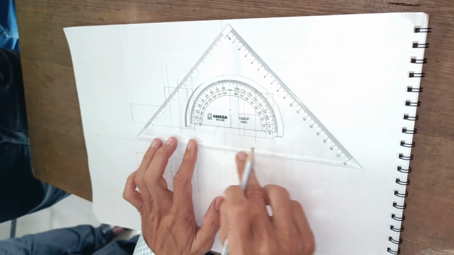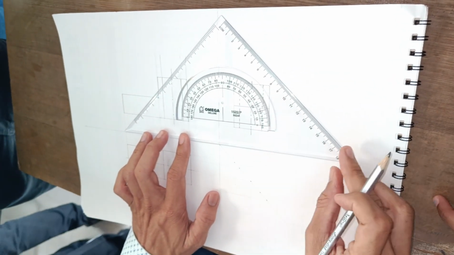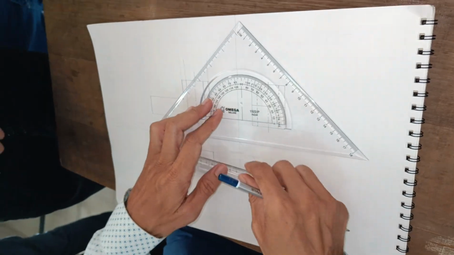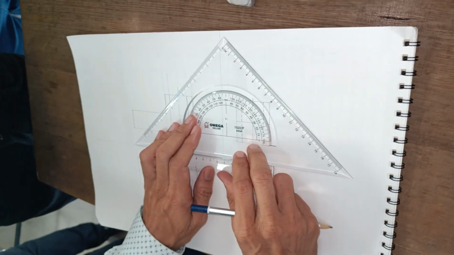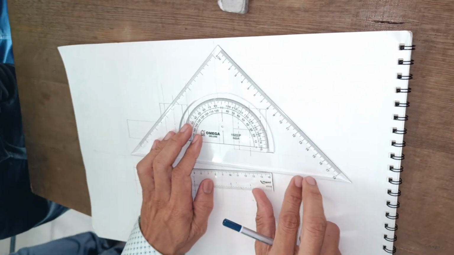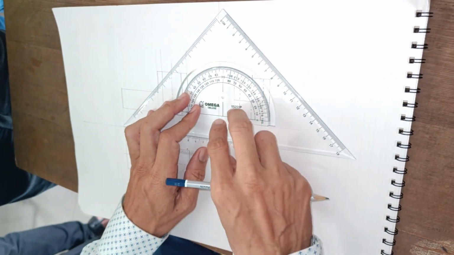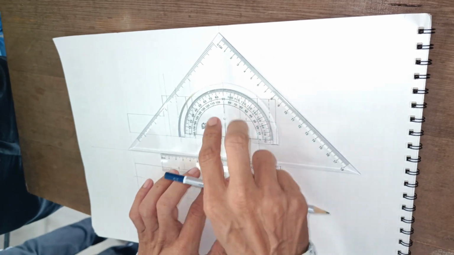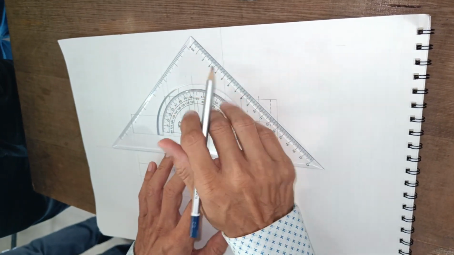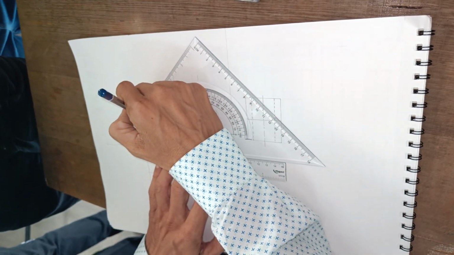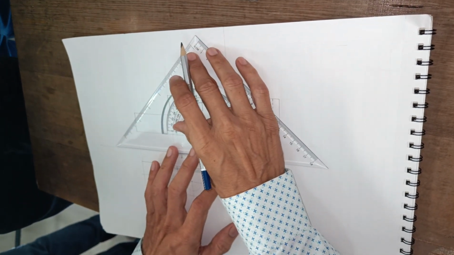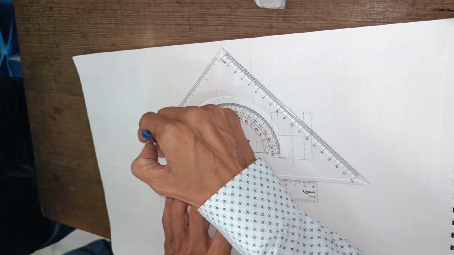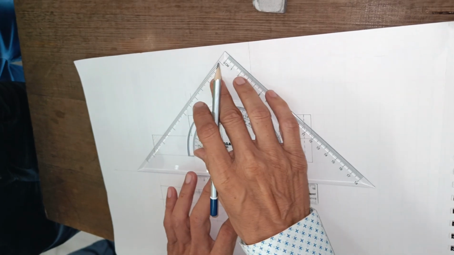We will align this edge with the XY line and then use a scale. So what we need to do is just slide this. I am holding this pencil, rather scale, and I am going to slide it and then draw parallel lines at 45 degrees. At some distance I am marking the second line, and likewise I will maintain uniformity in marking the parallel lines. Those are called section lines.